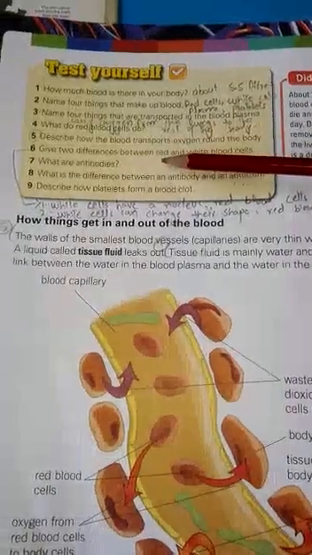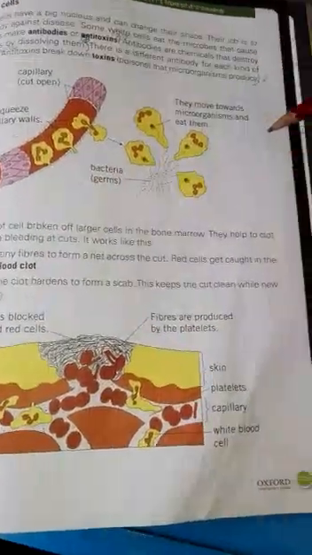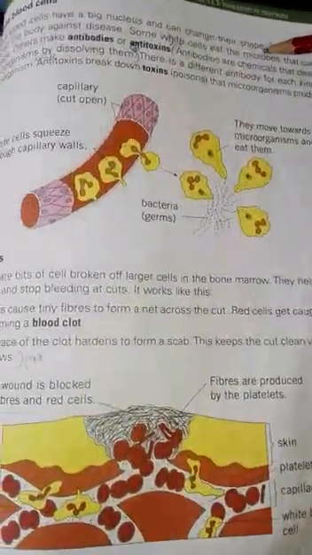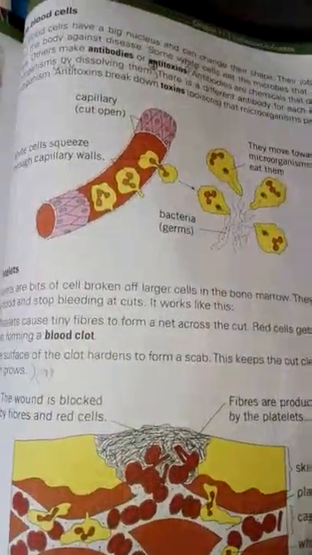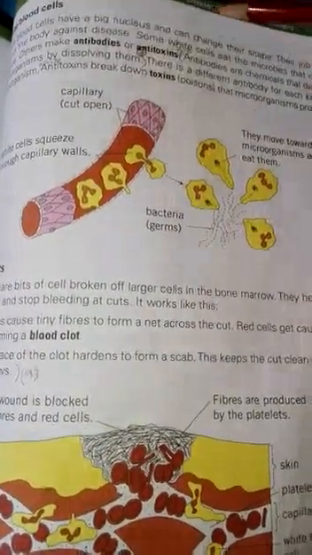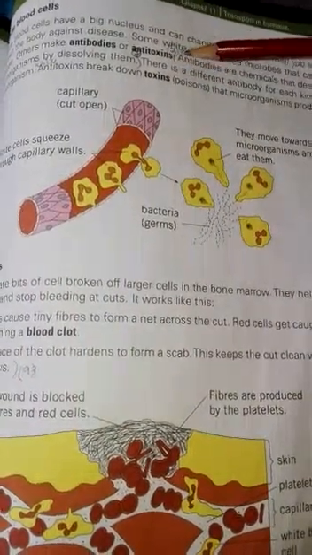Next is question number 7. What are antibodies? The answer would be on page number 139. It will start from here. Antibodies are the chemicals that destroy microorganisms by dissolving them. So this is the line, that's the answer of question number 7.